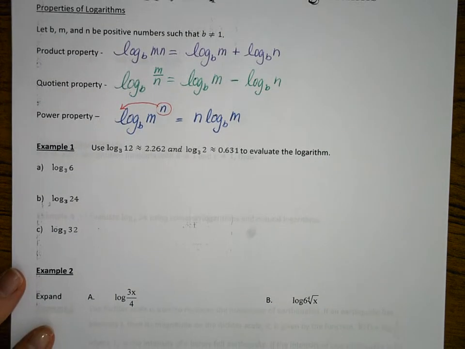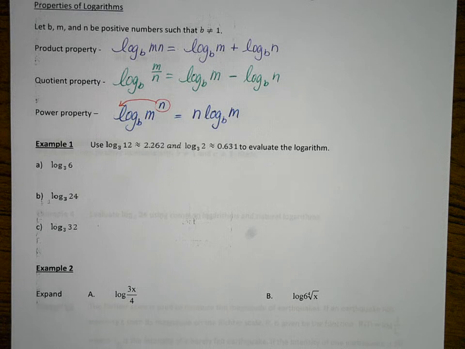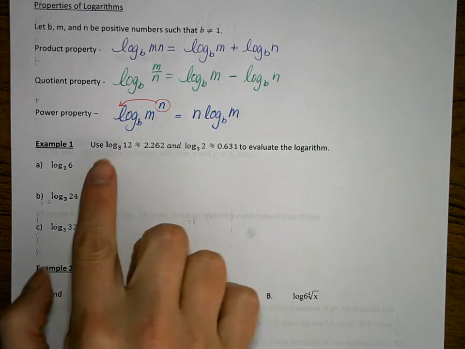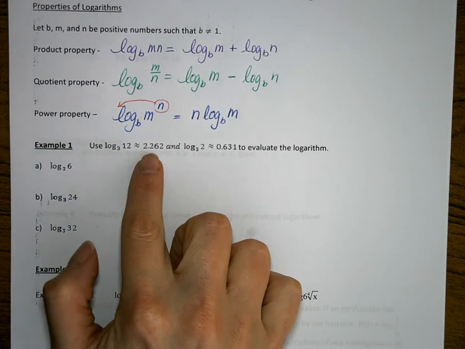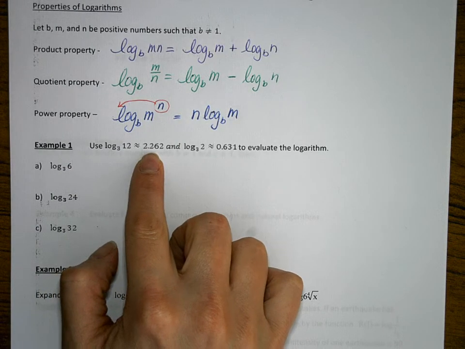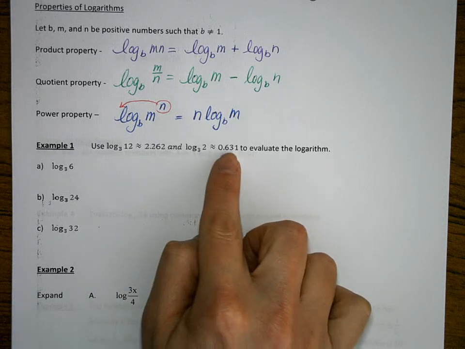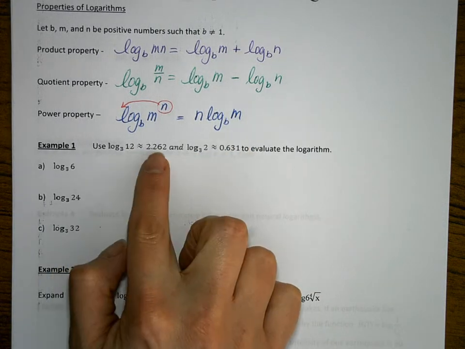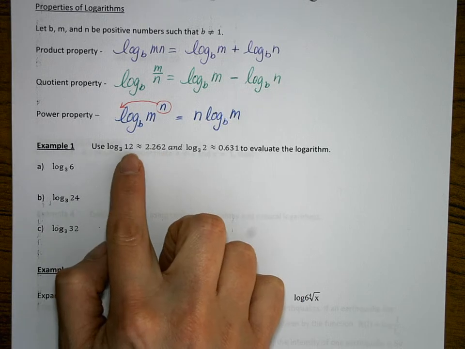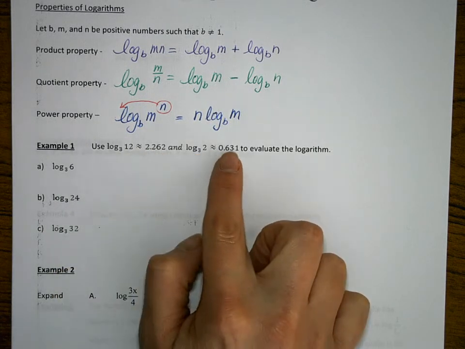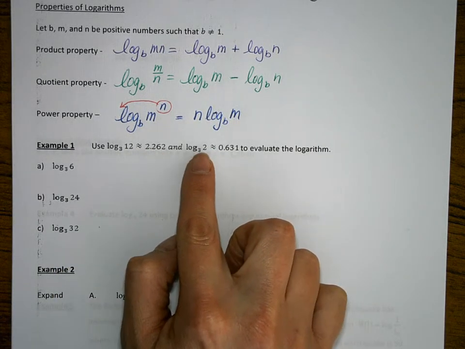Okay, now how are we going to use these? One example of a possibility to apply this is, let's say that we know that log base 3 of 12 is about 2.262. And we know that log base 3 of 2 is about 0.631 because we can see that 3 to the 2.262 does give me about 12. And 3 to the 0.631 does give me about 2.